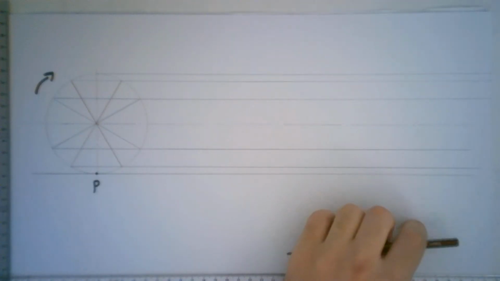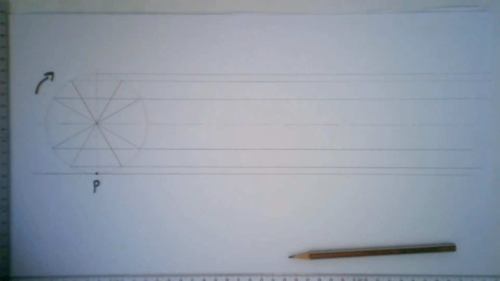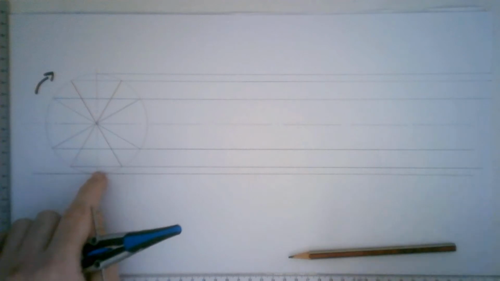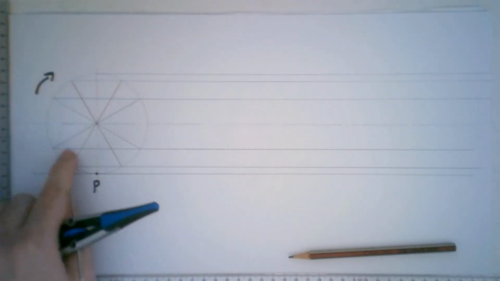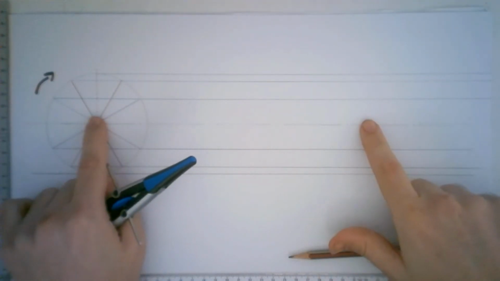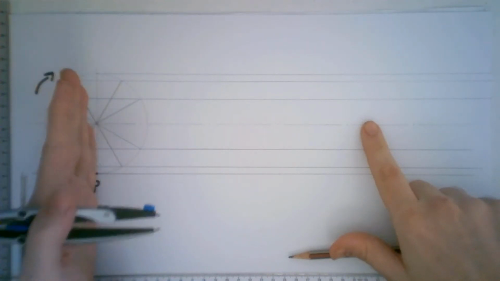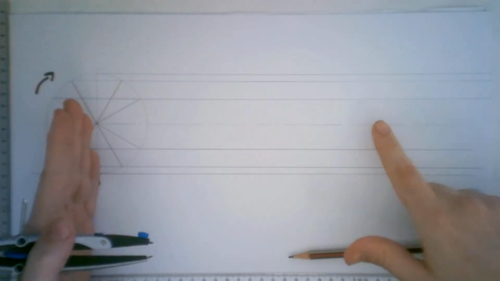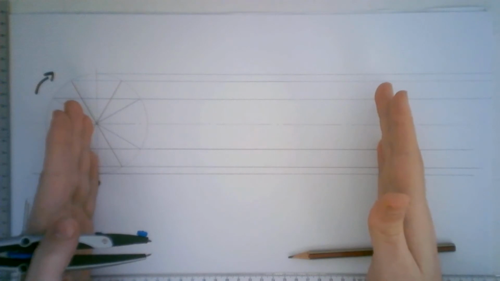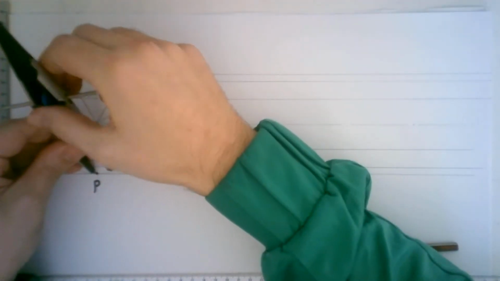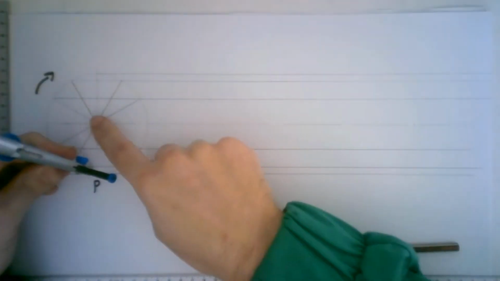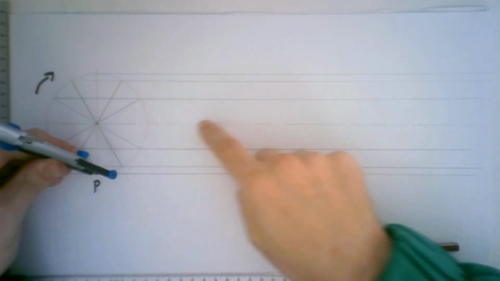So the next step is quite important. We have to put the circumference of the circle on a straight line. So we know where the circle started from, where the wheel started from, and where it's going to finish. Now we're going to do this geometrically, which means that we're going to measure 1/12 of the circle, and then on the center line, not at the bottom, on the center line, we'll draw 12 parts.